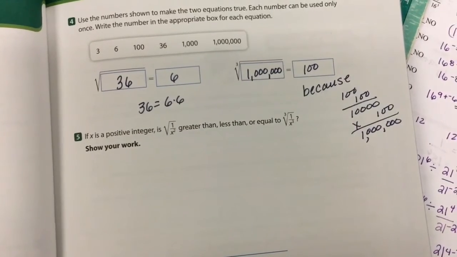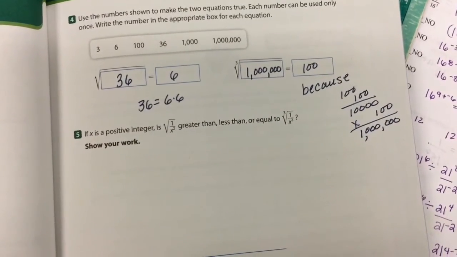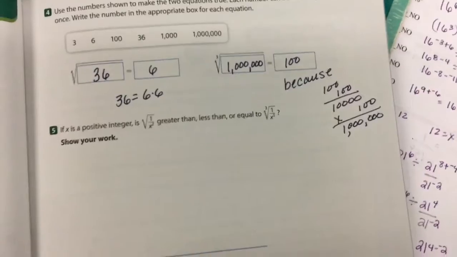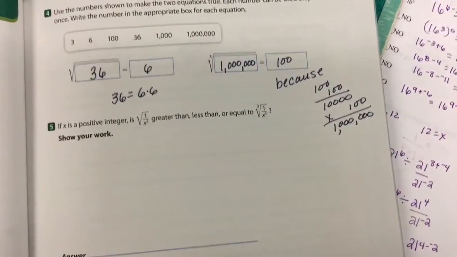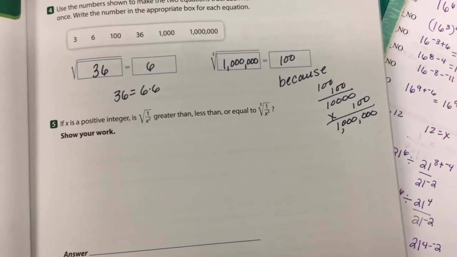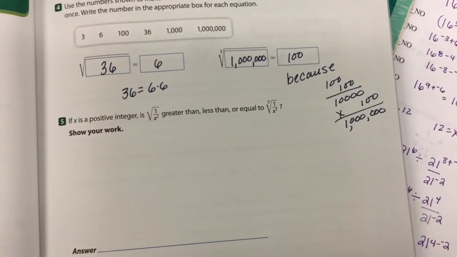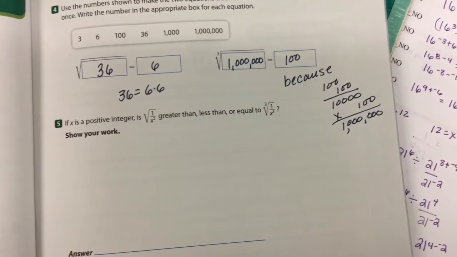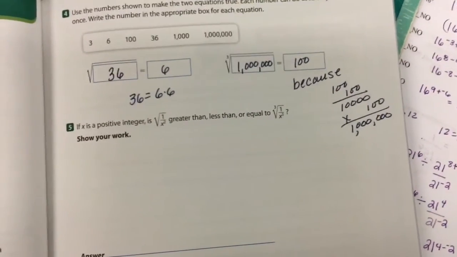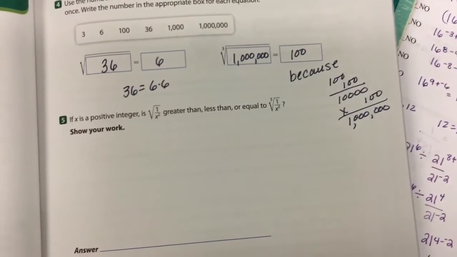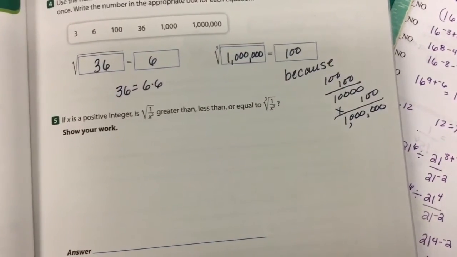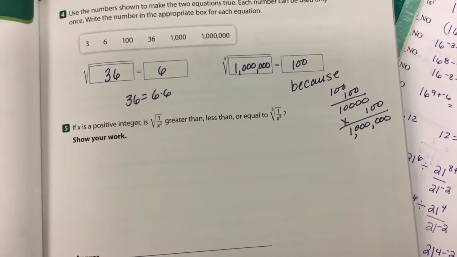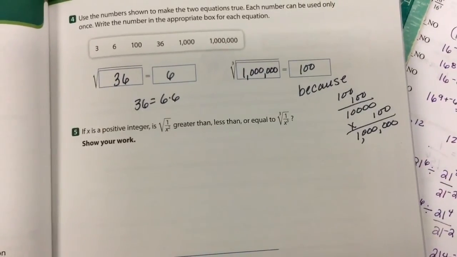So we should know by now that the square root of 36 is 6. And if you don't know that the cube root of 1 million is 100, you can see that work out on the side there. 100 times 100 gives you 10,000, and then times another 100 gives you 1 million. So square root versus cube root is the difference there. So there are your answers for number 4 on page 21.